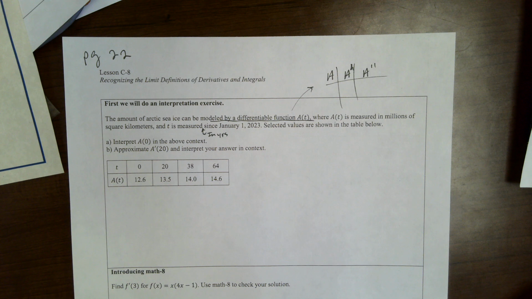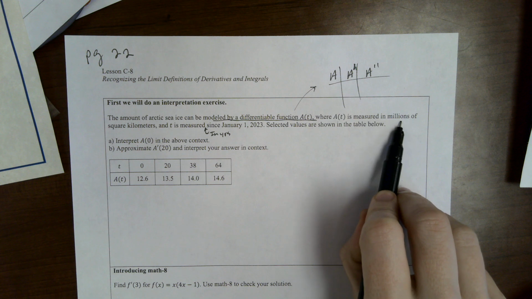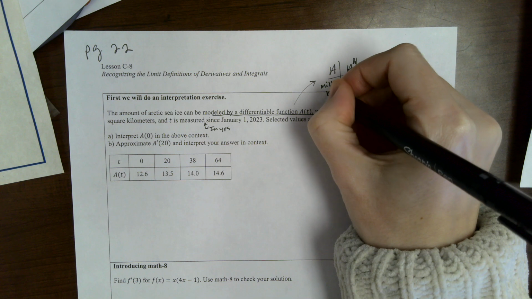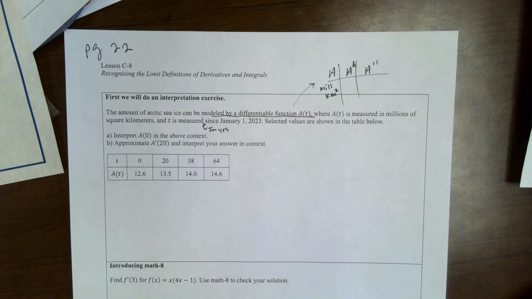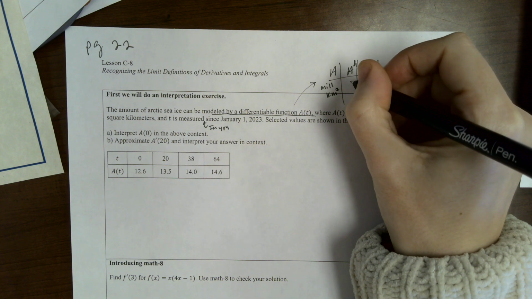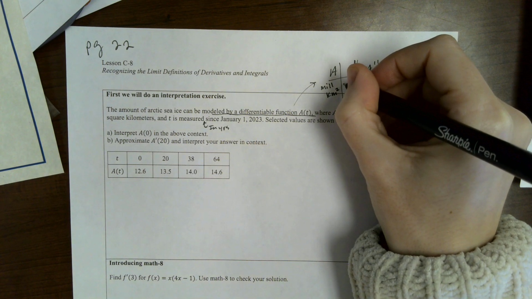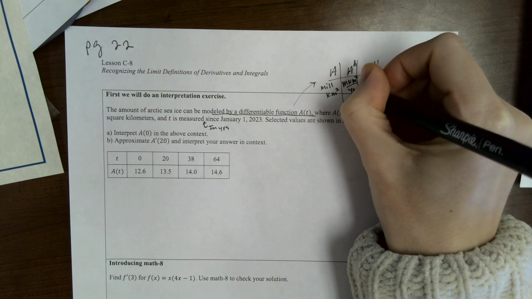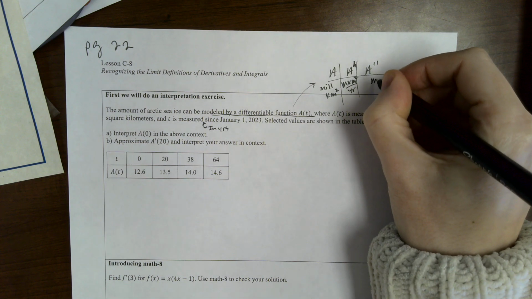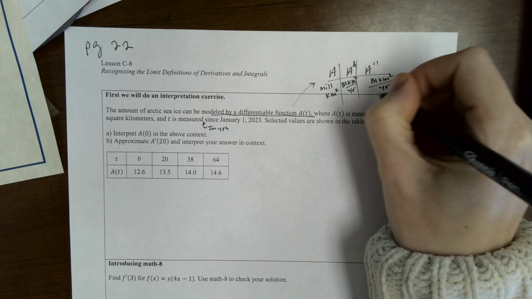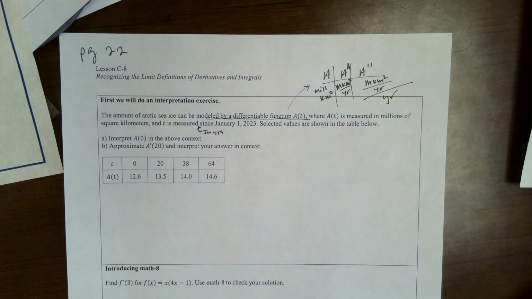Let's think about the units here, because that's going to be an important part of our interpretation. So A of t is measured in millions of square kilometers. So million kilometers squared. And then this one, maybe I'll say km squared over years, and then km squared per year, and then per year.